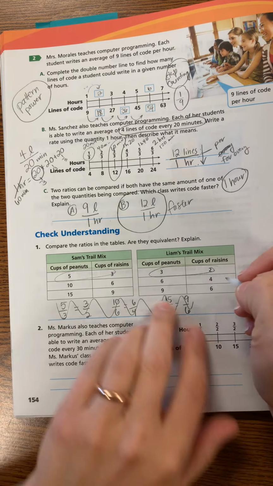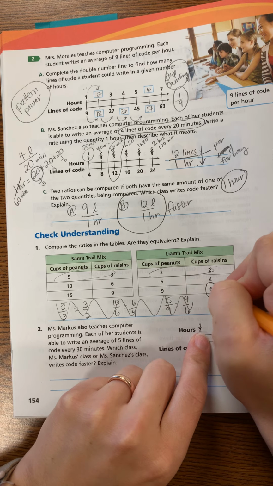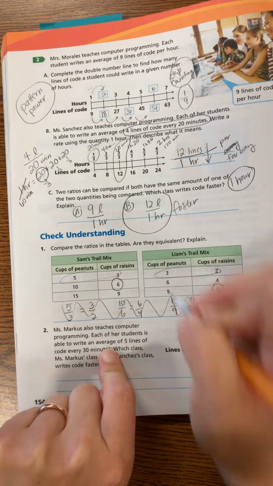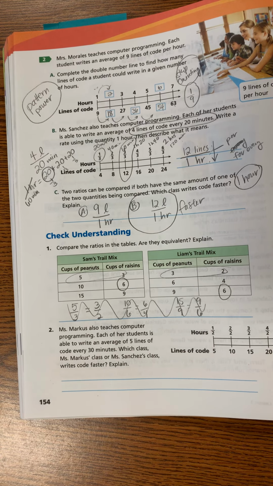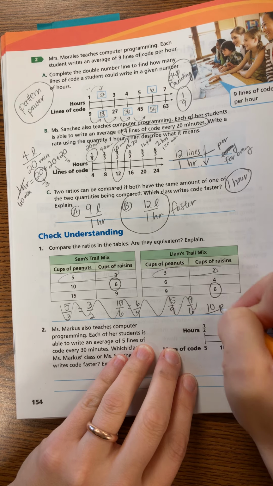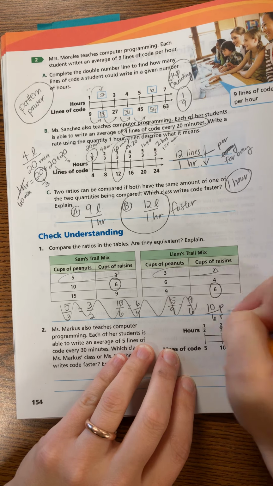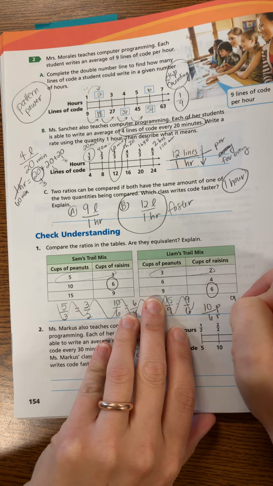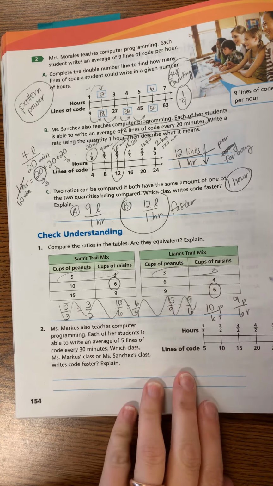So right here I can see for Liam, he has 6 cups of raisins. And over here for Sam, this is where he has 6 cups of raisins. Okay, so Sam is 10 cups of peanuts. I'm going to write P for peanuts for every 6 cups of raisins. And Liam does 9 cups of peanuts for every 6 cups of raisins.